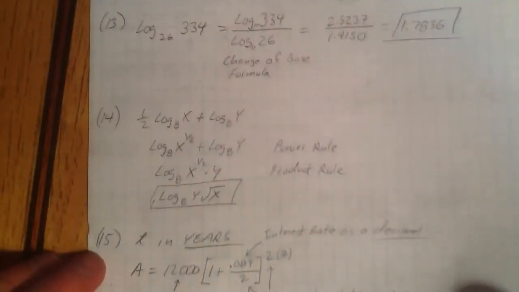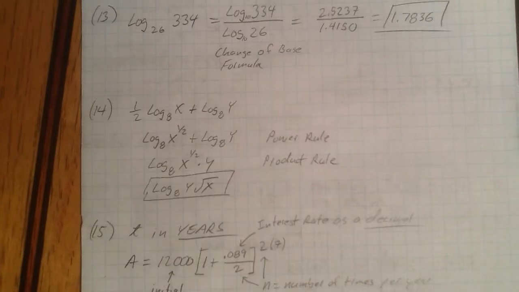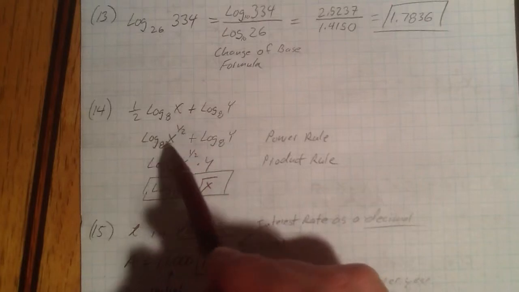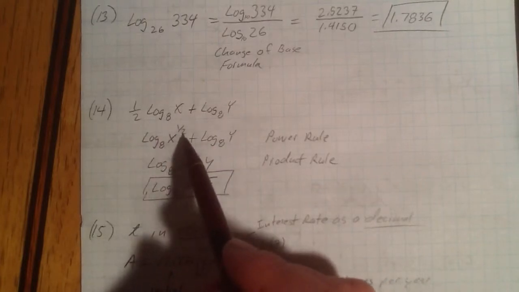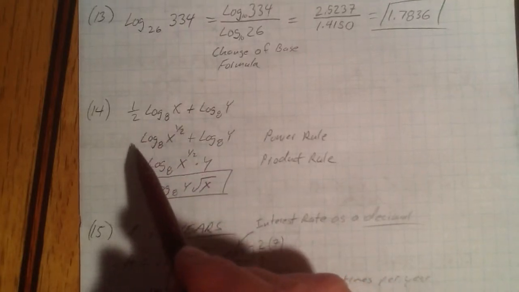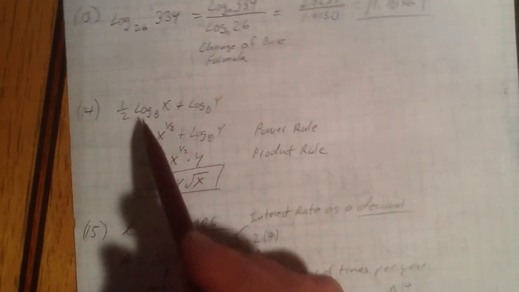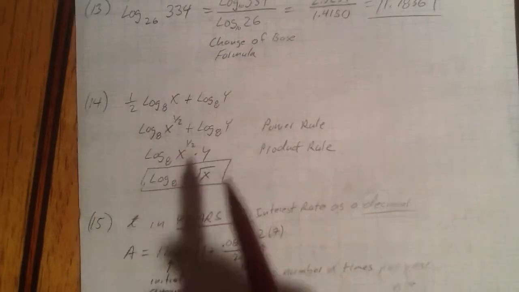Okay, 14. We have to use our logarithm rules. This has been expanded and we're trying to compress it back. The first thing I did is use the power rule of logs. Remember, when we take the log of something, the exponent can come down and be a coefficient. So all I'm doing is reversing that operation. That's how I go from this step to this step.